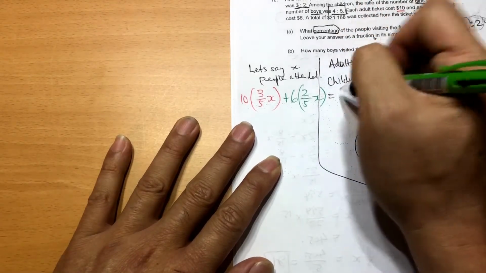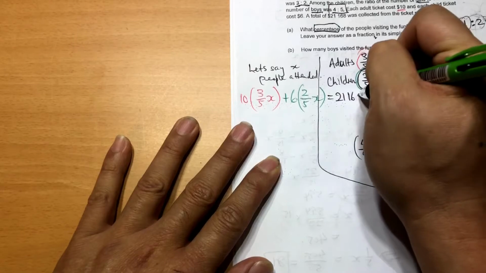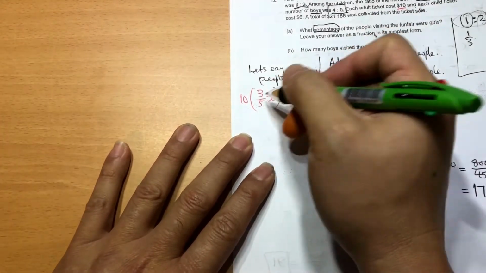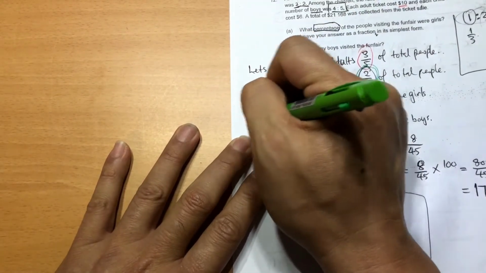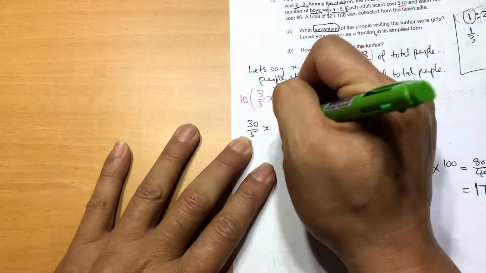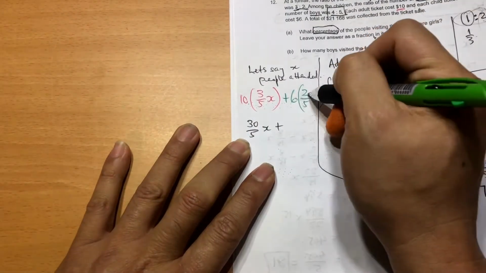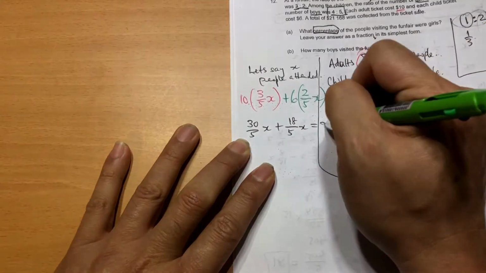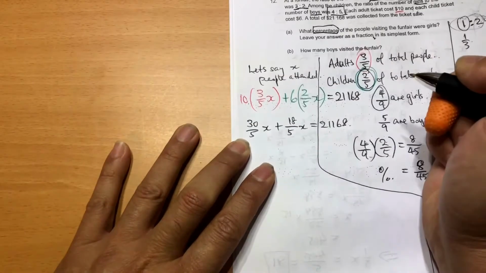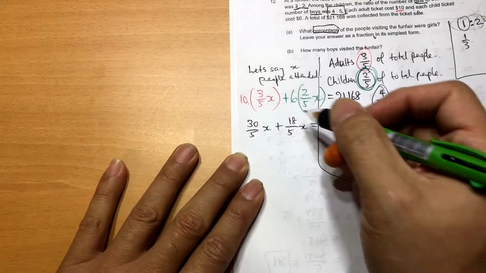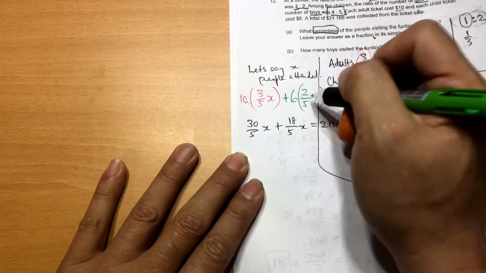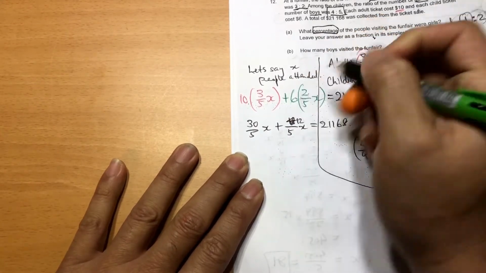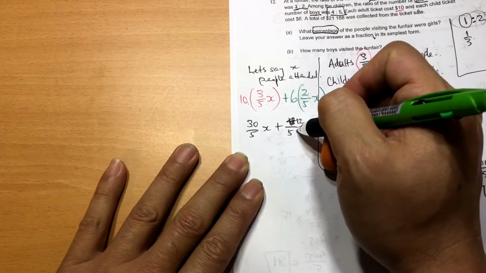to a total of $21,168. So we just need to solve this. So we got 10 times 3 is 30 over 5x plus 6 times 2, 18 over 5x equals 21,168. Let's add these two together. Sorry, 6 times 2 is not 18. 6 times 2 is 12. 6 times 2 is 12 on 5.